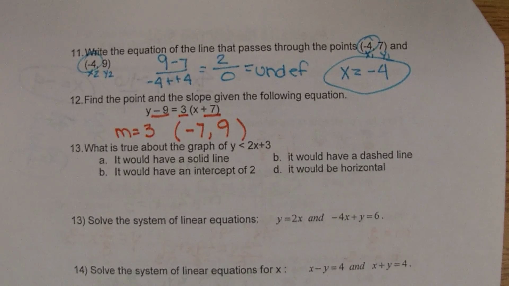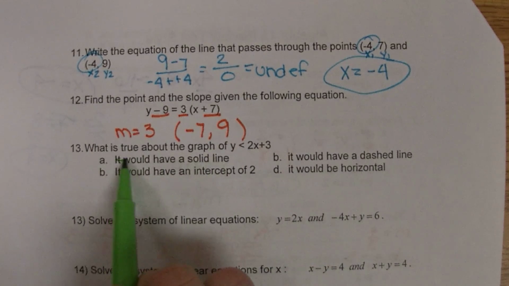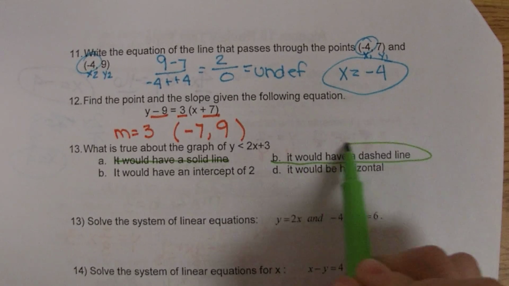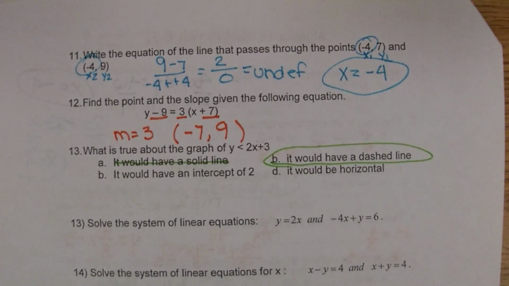Number 13, what is true about the graph? Okay, this will not have a solid line, needs to be an or equal to, but it will have a dashed line.